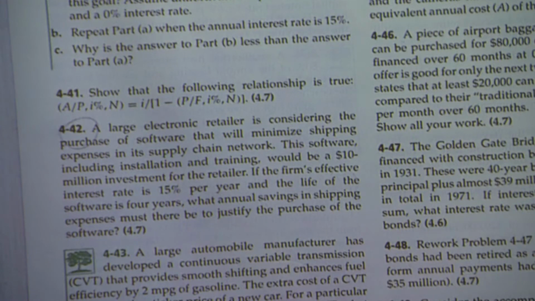And those savings are equal per year. So how do we define that? What's the term we use for something that has a consistent time period and a consistent value? Annuity, excellent.